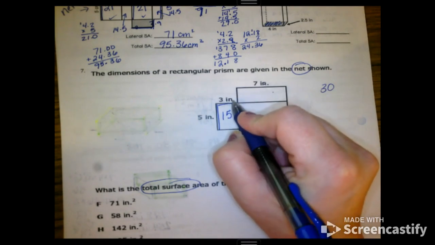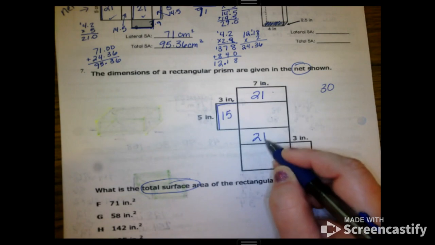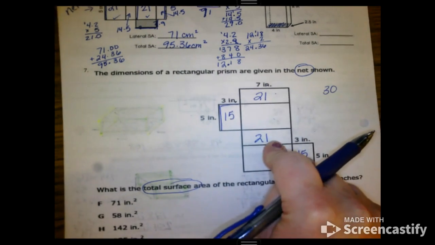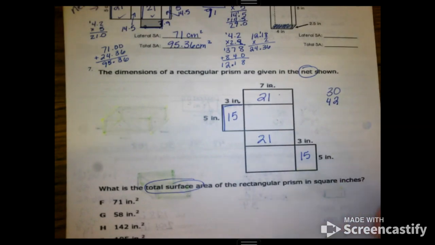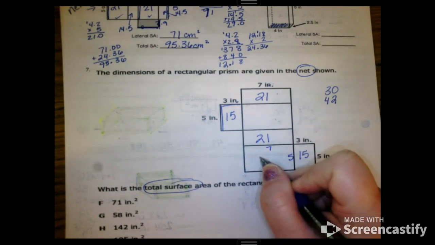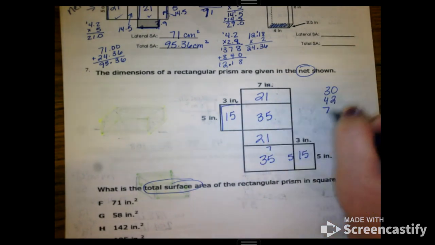Okay, so I have 7 times 3, 21, and then 21. Well, what's 21 plus 21? 42. Okay, so this is 5. This is 7, so what's 35 plus 35? 70.